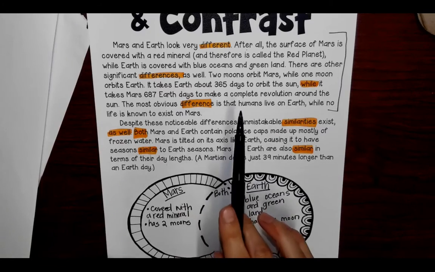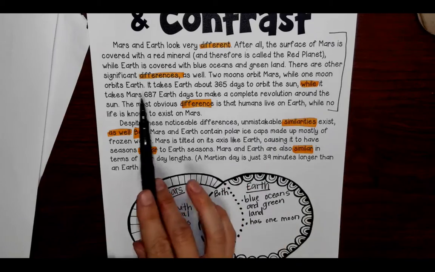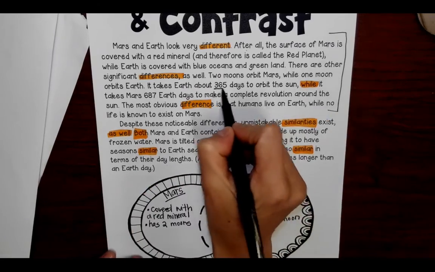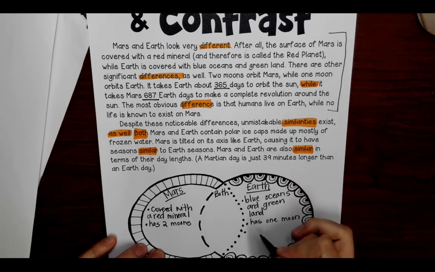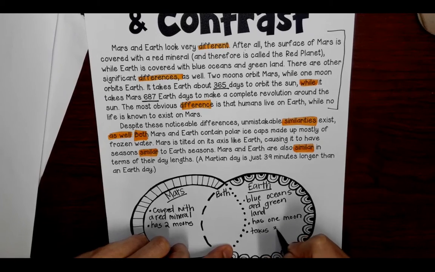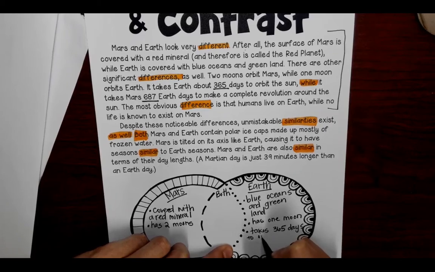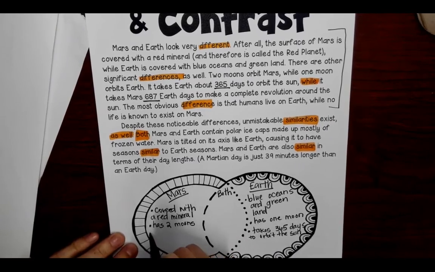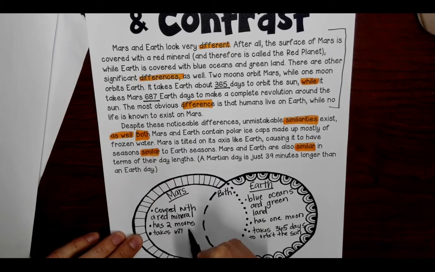All right, the next couple of sentences says it takes Earth 365 days to orbit the Sun, while it takes Mars 687 days. So on Earth, since it listed it first, I'm going to go over to Earth and write takes 365 days to orbit the Sun. And under Mars, it takes 687 days.